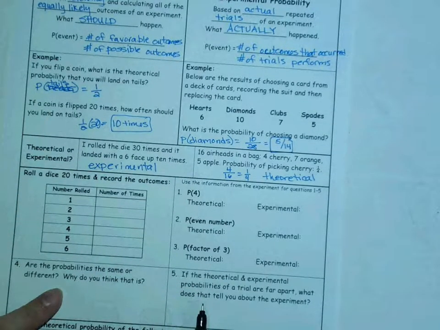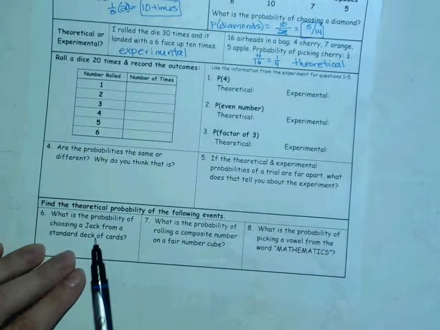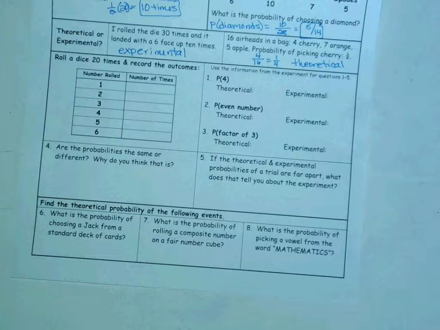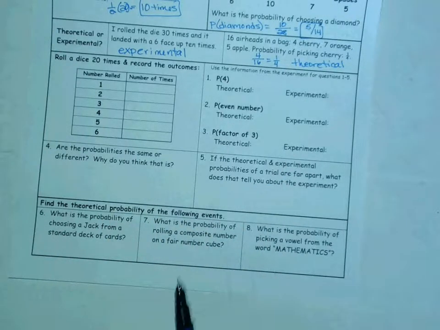Then answer questions 4 and 5, looking back at this information that you filled in over here. And then the last part, you're going to try to answer questions number 6, 7, and 8. We will go over this in class tomorrow, and you will be given a homework sheet to do as well. So go ahead, do this part, show the teacher, and then once you're finished with that, you will receive your homework to start working on.